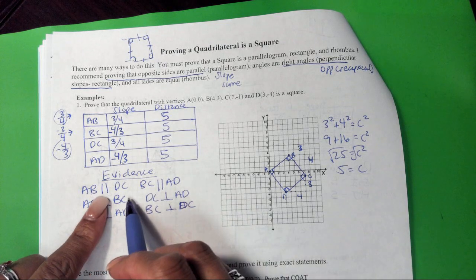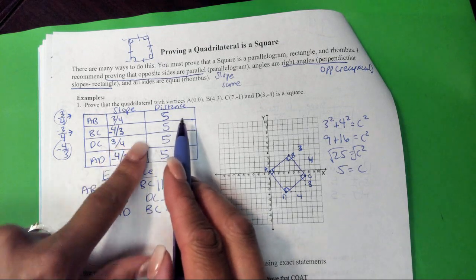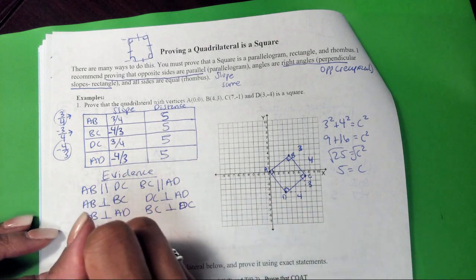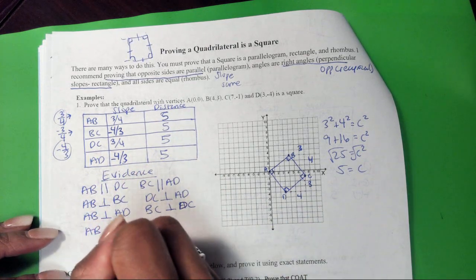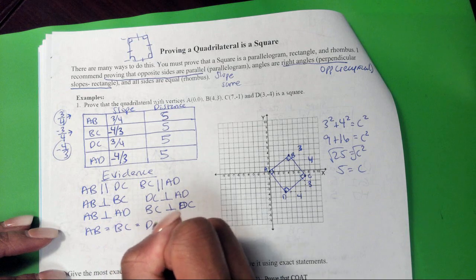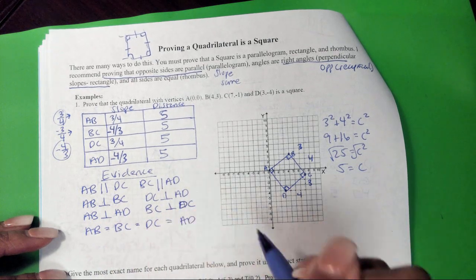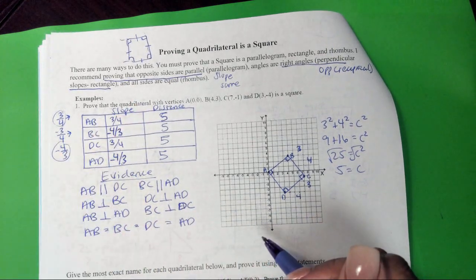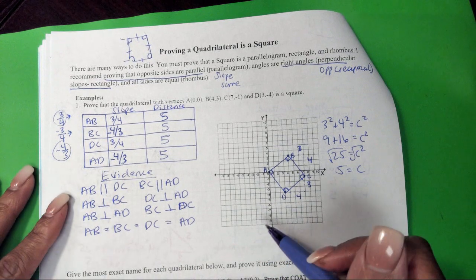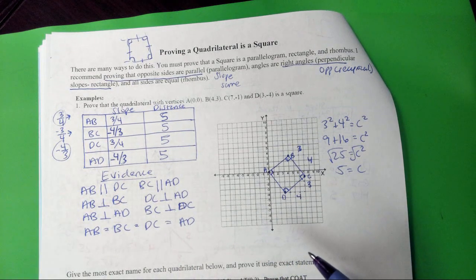And then, so I did parallel and perpendicular based on slope, and all of my distances are the same. So I say AB equals BC equals DC equals AD, because all of my distances are the same. And so that is for proving a quadrilateral is a square.